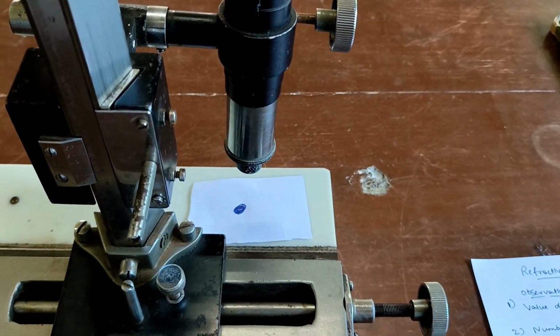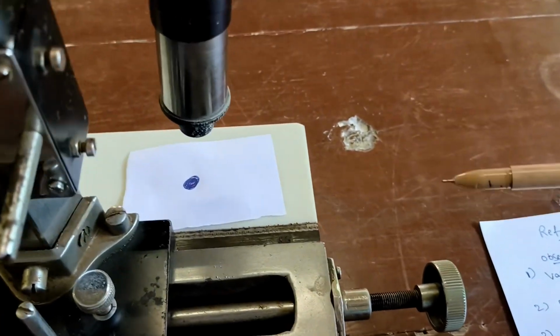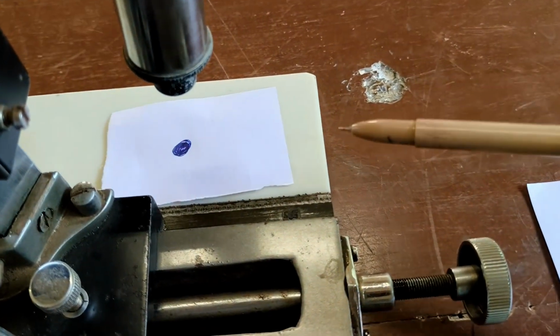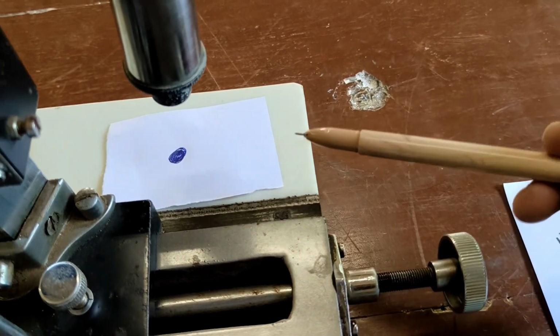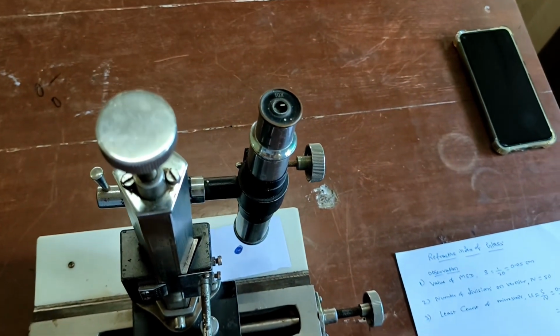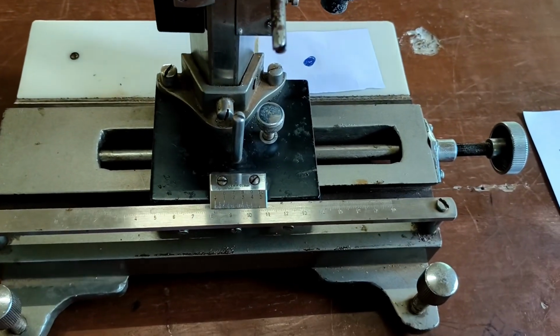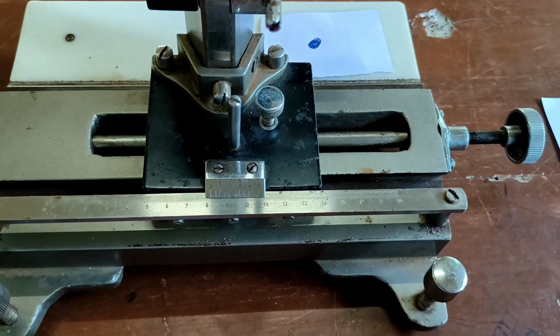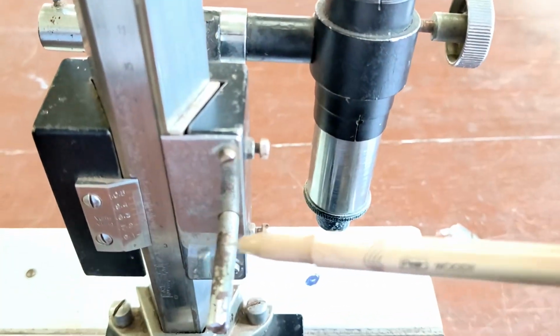Now I am showing how to find R1. Here we have to take a piece of paper and make a spot on it with a pen, and you have to focus that spot in this lens. After focusing, you have to take the MSR and CVD for the corresponding values. Now I am calculating the MSR.